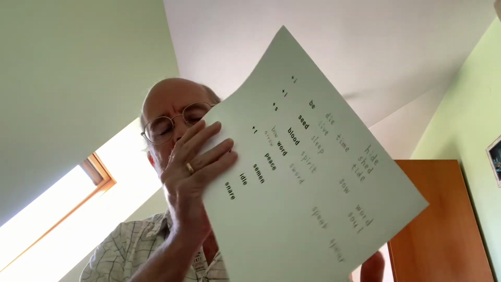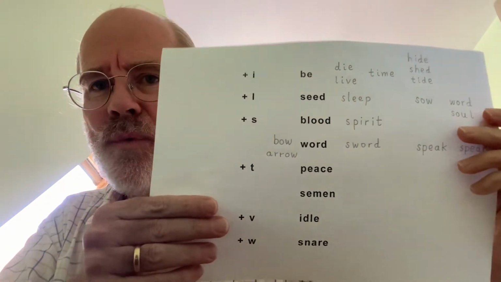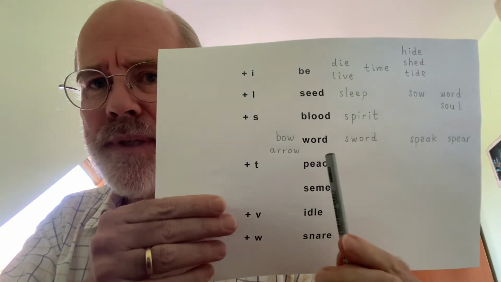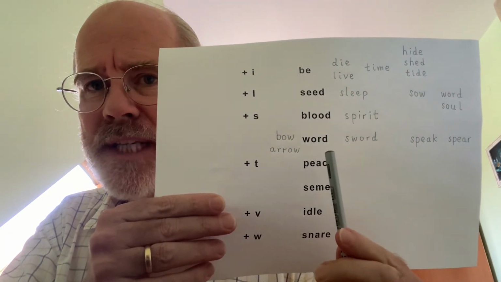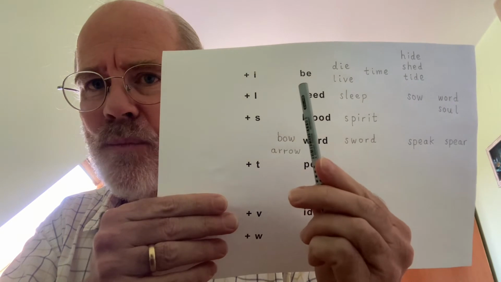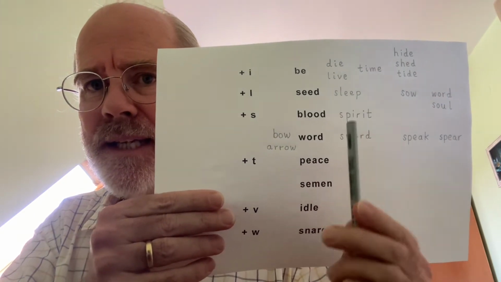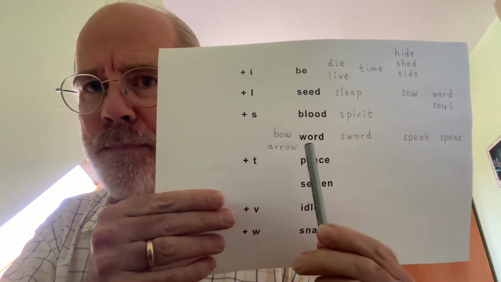And these also are closely connected with word, bow, arrow. Do you see? If I remove the R from word and turn the D back to front, as we did with B and die, I've got bow.